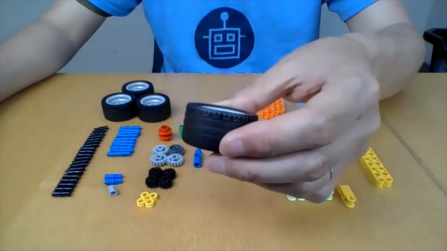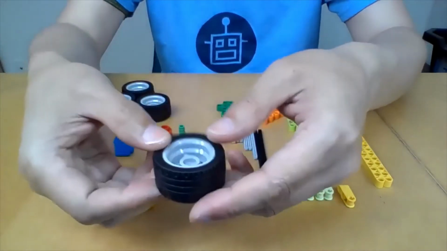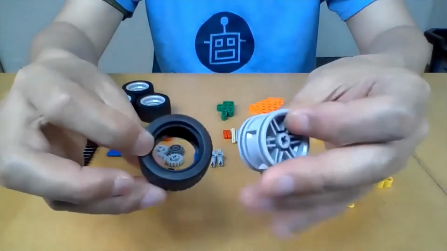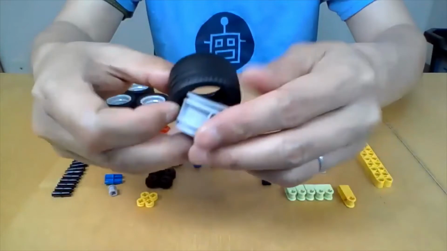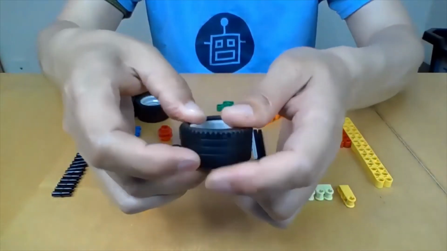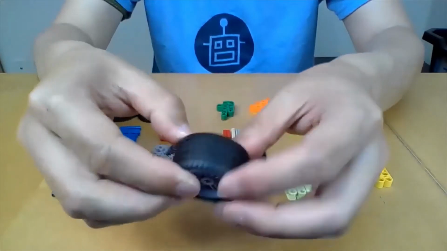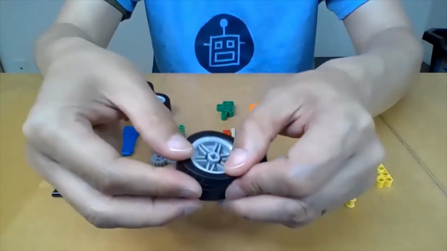Wheel, 4. If you haven't done it yet, you get a loose piece like this. You need to connect them together. Just snap them in. Make sure the rubber part fits the groove perfectly on both sides.